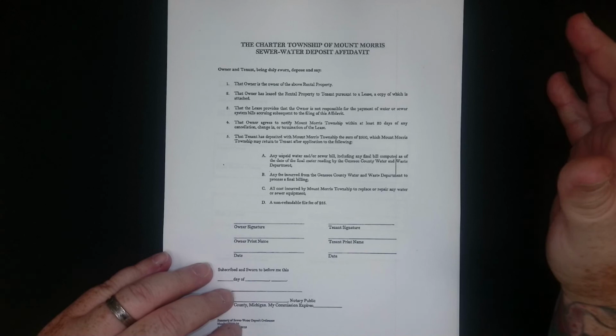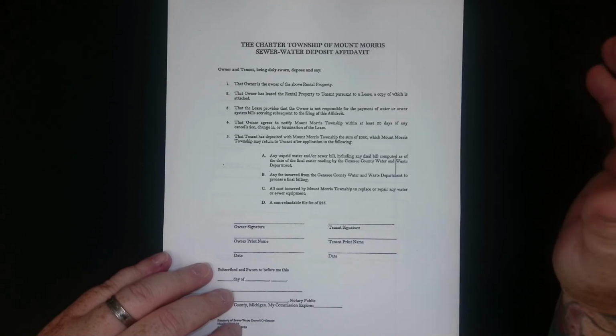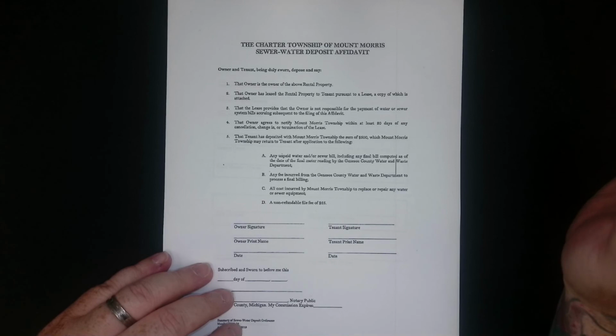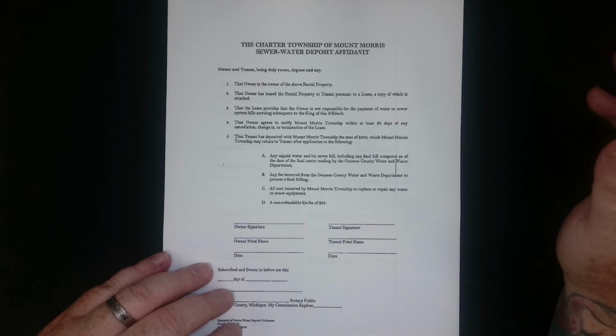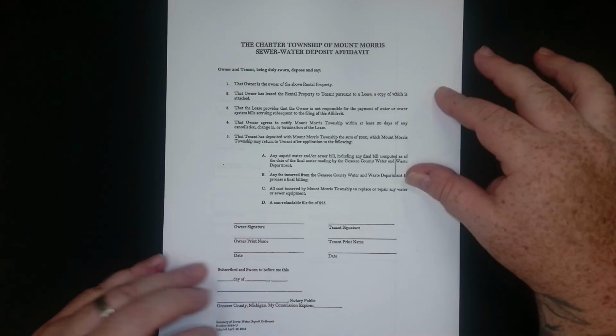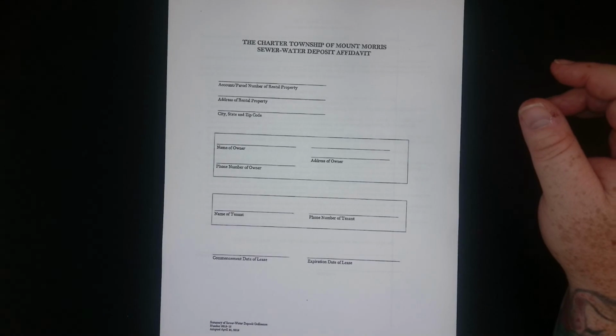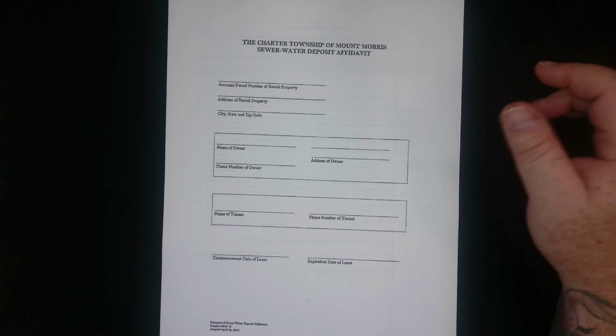At this point in time, the water goes off your name, the water and sewer, and becomes in their name, so that any water bills like that become theirs. So this is the other part of the affidavit for that.